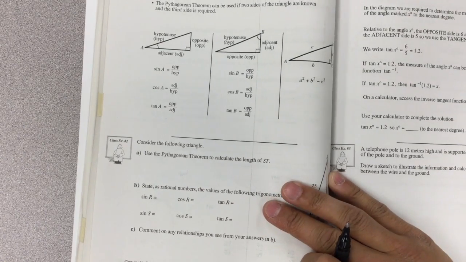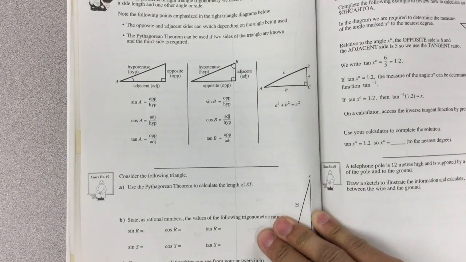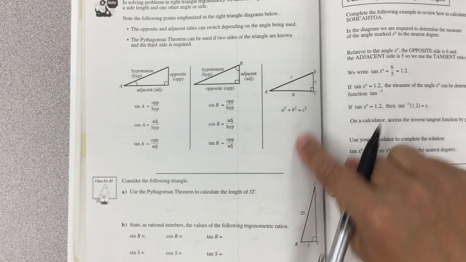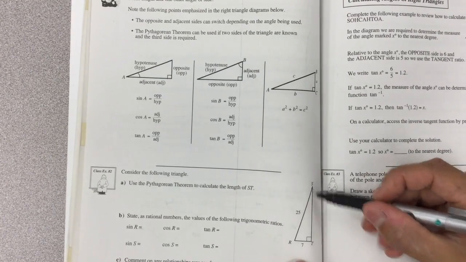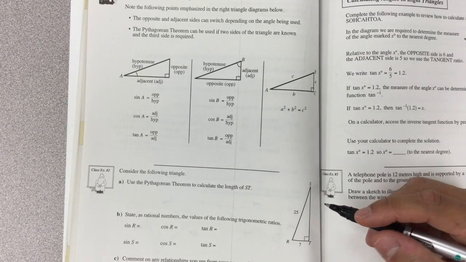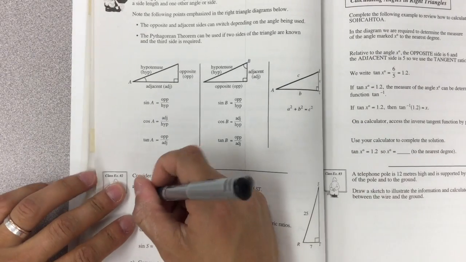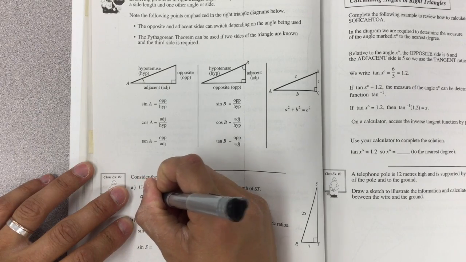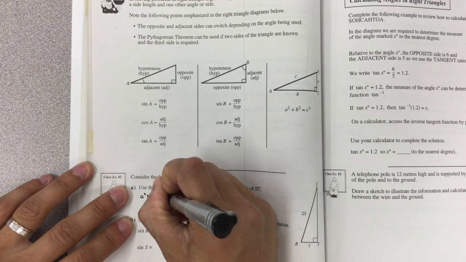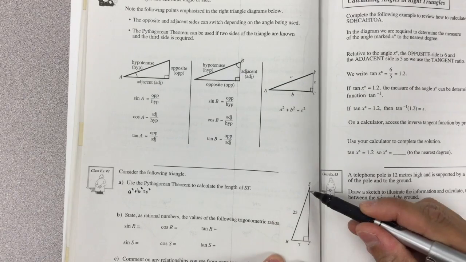Okay, example number 1, we want to use the Pythagorean theorem to calculate the length of ST. Remember, Pythagorean theorem is given to us as a squared plus b squared equals c squared. In this example, we are given two sides.